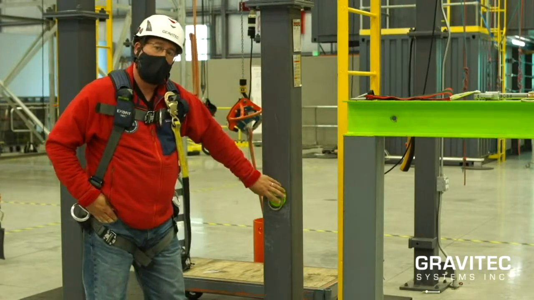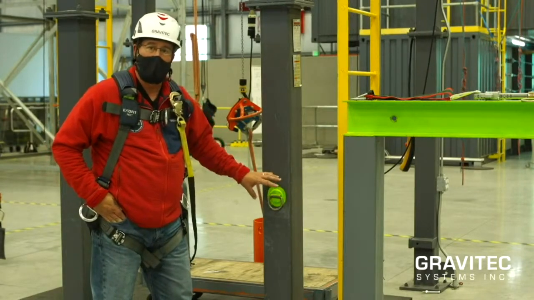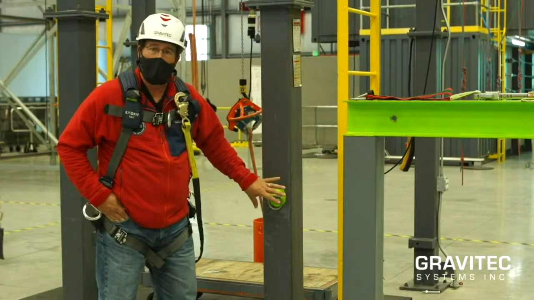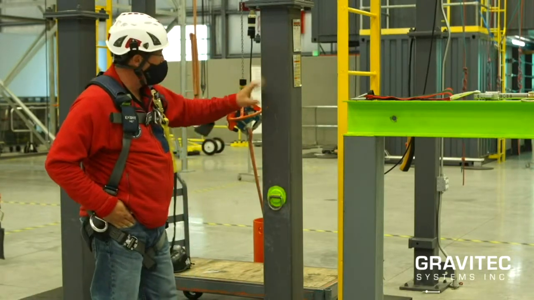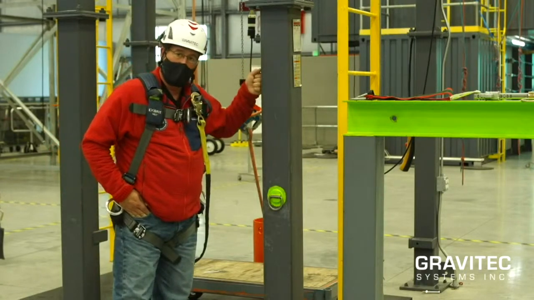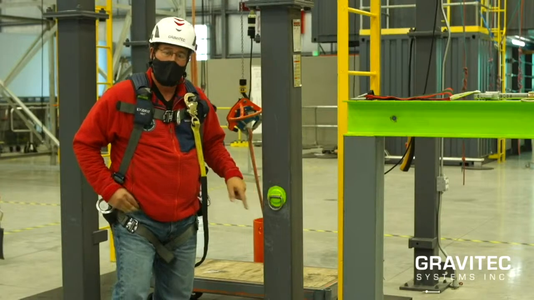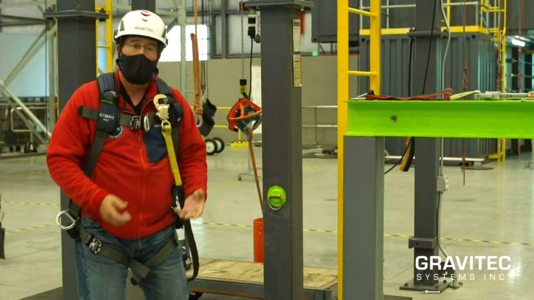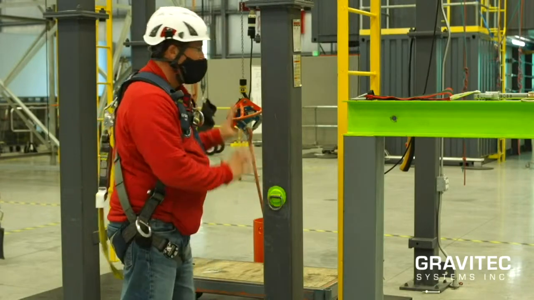Then there has to be the anchorage connector. And the anchorage connector is basically the widget or the piece of equipment that is used to interact with the anchorage. So in this situation, my anchorage is this column. My anchorage connector is this little weld-on D-ring. If I was connecting into concrete, I would need an anchorage connector that would be compatible with concrete.